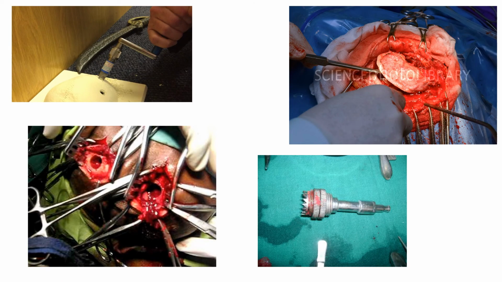Here are some different images of how they would do a burr hole. So your first, you can see the ones that were the hole. There's a little drill that they use, and they literally just drill it through the skull. The other one is a craniotomy, which they are actually cutting open the skull.